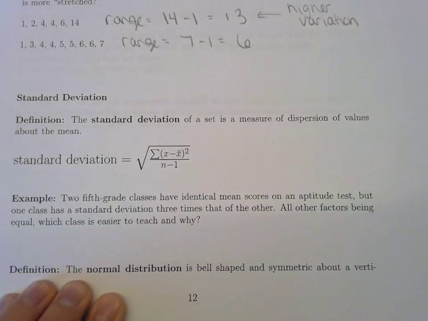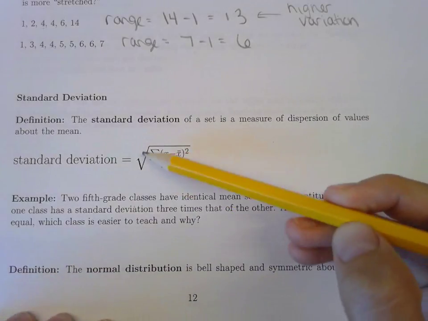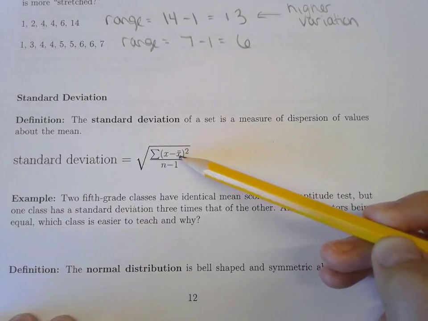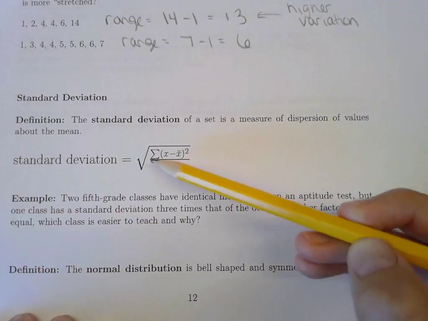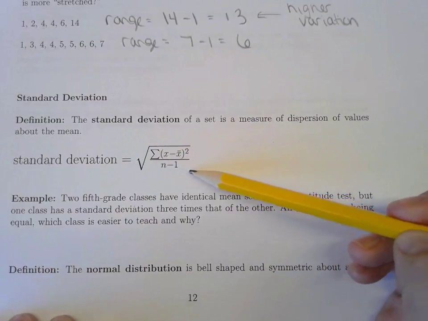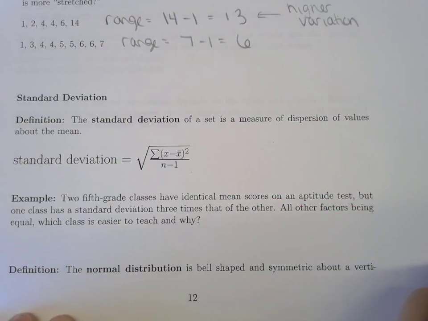This is the formula for standard deviation. You have the square root of the summation of x minus x bar, which is the mean, squared, divided by n minus 1. You don't need to know this, you just need to know what standard deviation is. It measures how spread out your data values are around the mean.